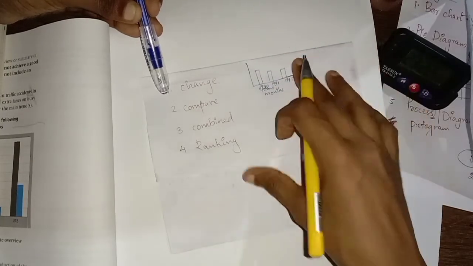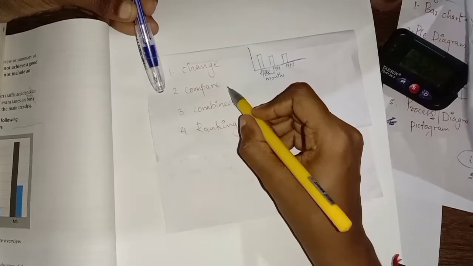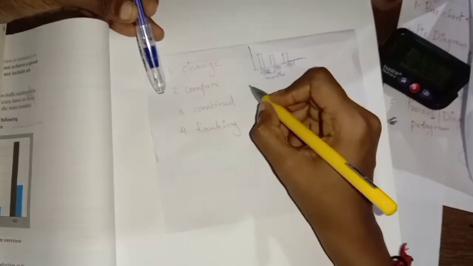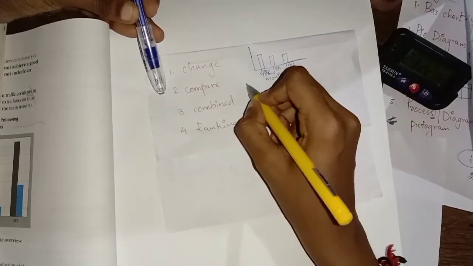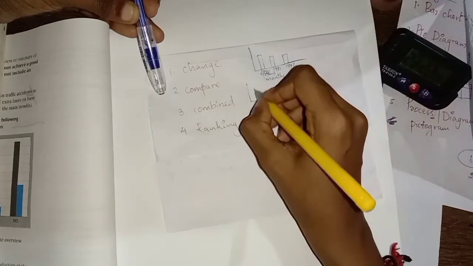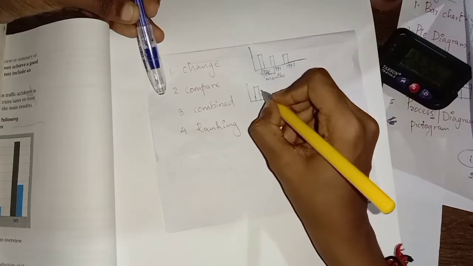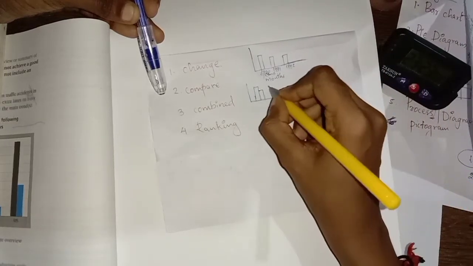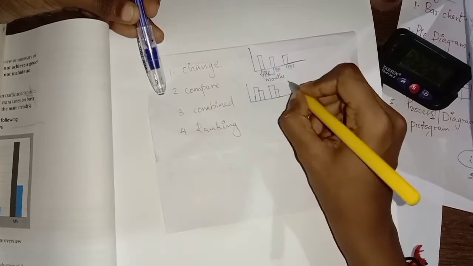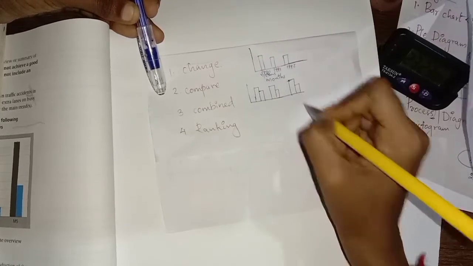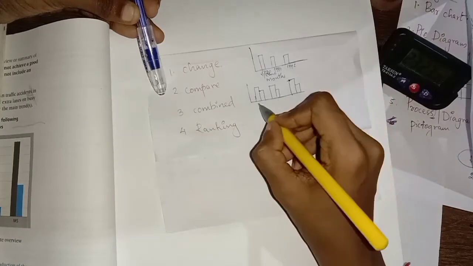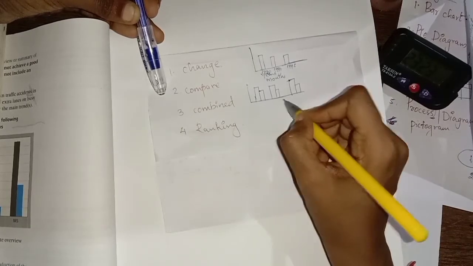However, when it comes to compare type questions, you will have certain data to compare. For example, let us take this particular bar chart itself. There will be more than one data given, and there is no specific year or month mentioned.